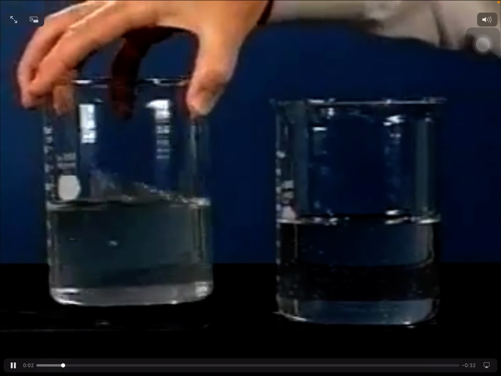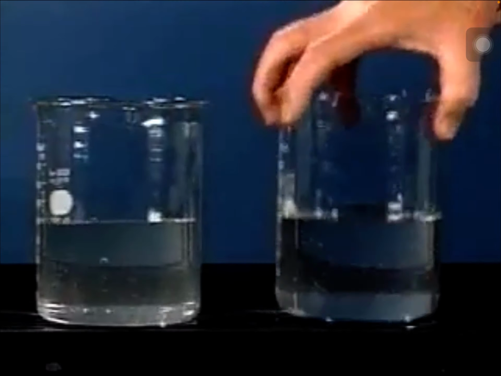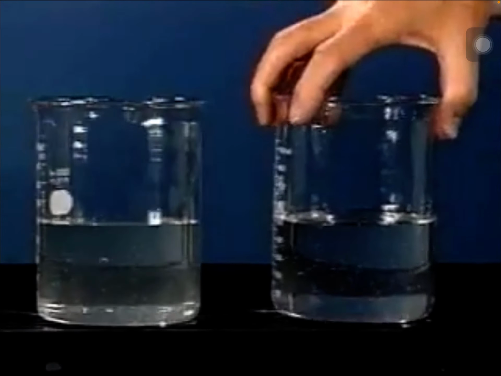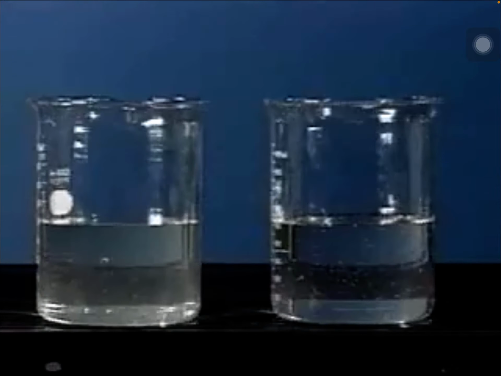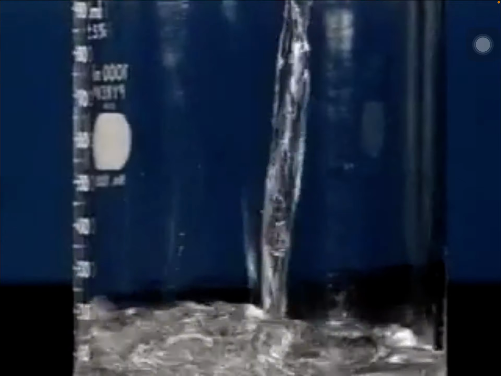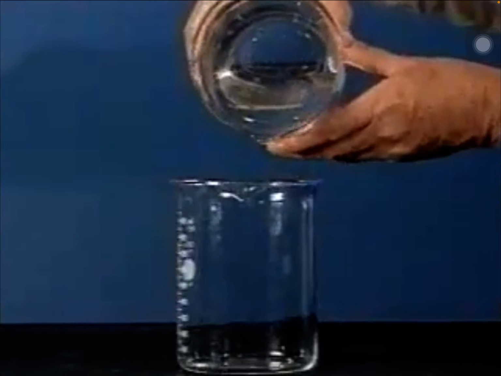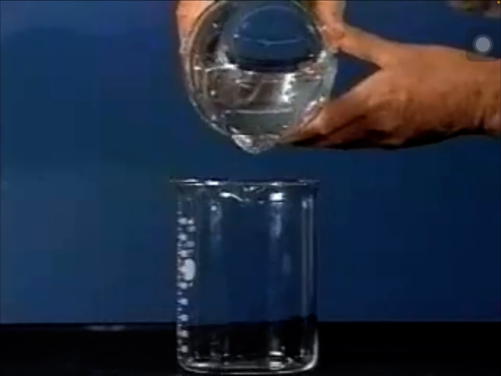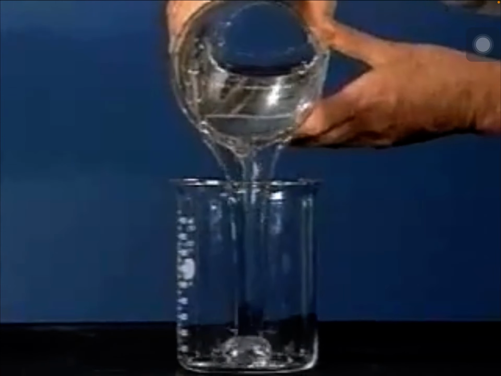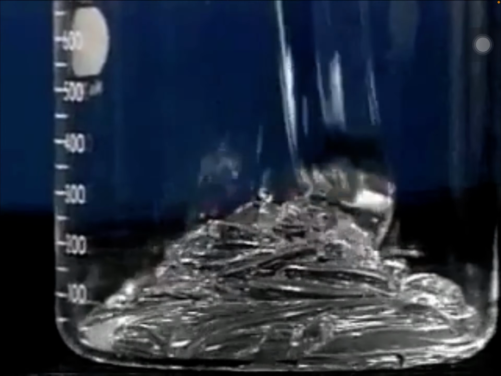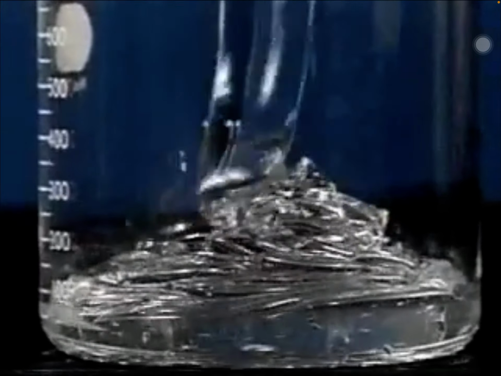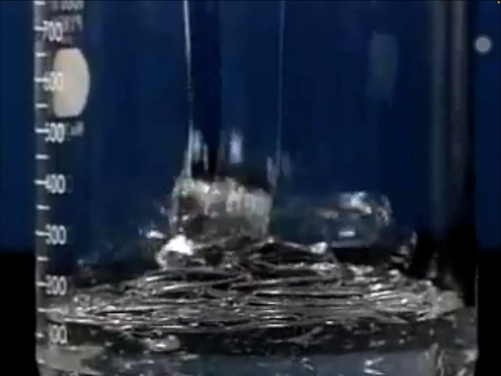This shows what viscosity looks like. On the left hand side is water, and the right hand side is wax. Wax has high viscosity. If we pour the high viscosity fluid, it can be honey or wax, it looks like this. Different viscosity of fluid.